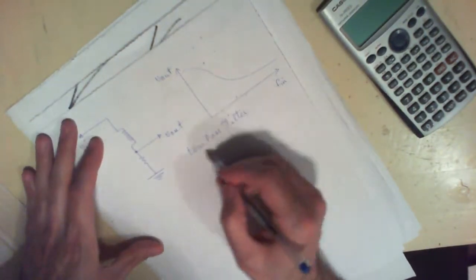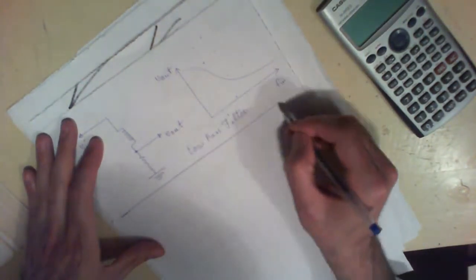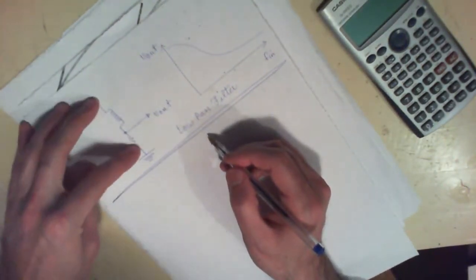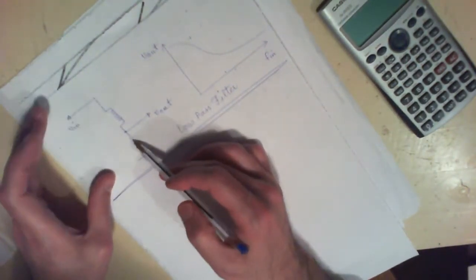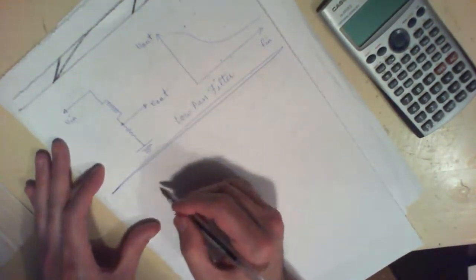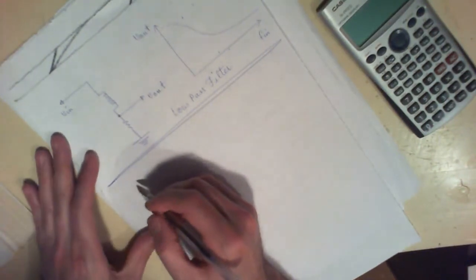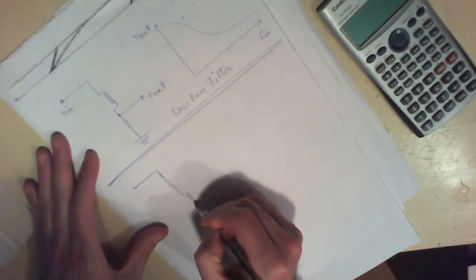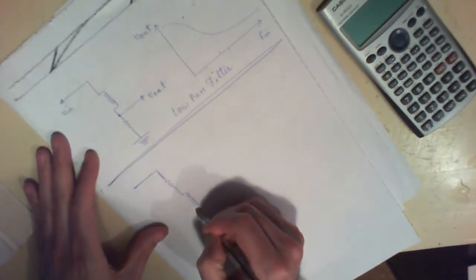Okay. Now you can also have the inverse of this whole situation, where you have your resistor up here and your inductor down here, meaning that your signal comes in here, then you have your resistor, then you have an inductor over here.